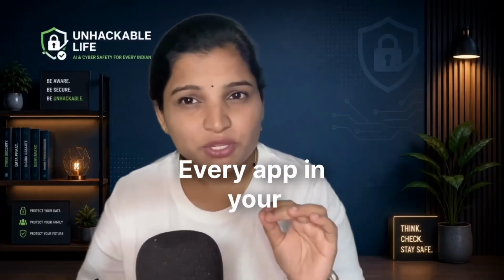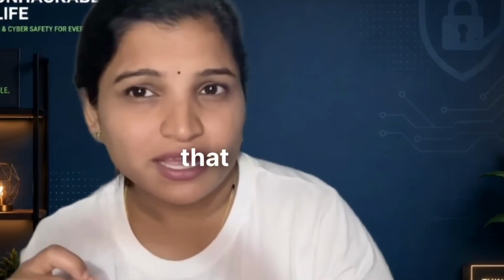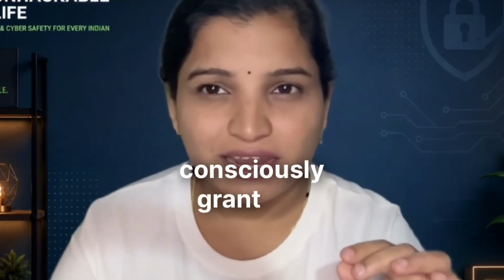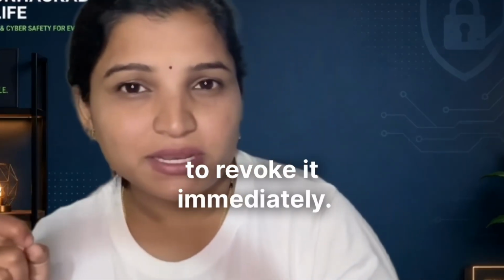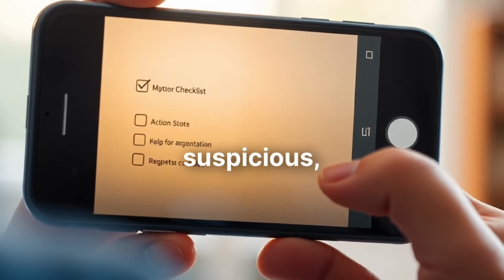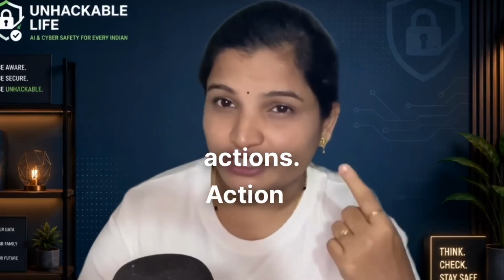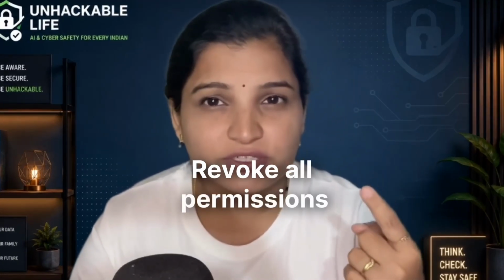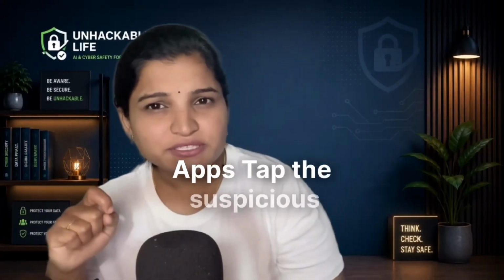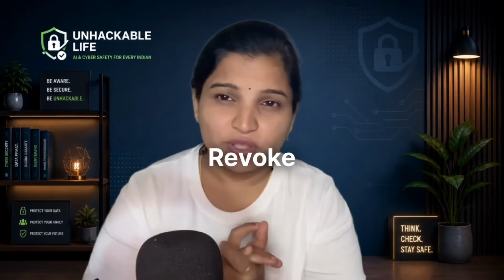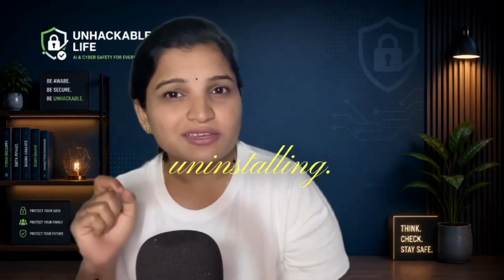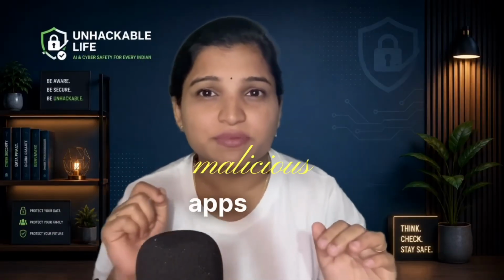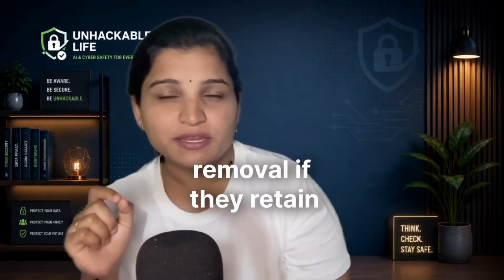Every app in your accessibility service list that you did not consciously grant this to, revoke it immediately. If you find something suspicious, take 3 actions. Action number 1, revoke all permissions from suspicious apps immediately. Go to Settings, Apps, tap the suspicious app, permissions. Revoke everything. Do this before uninstalling. Some malicious apps resist removal if they retain permissions.